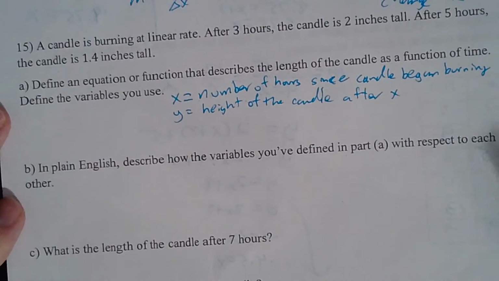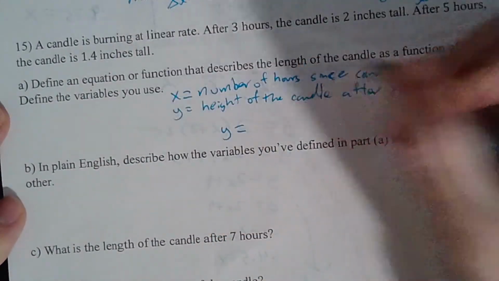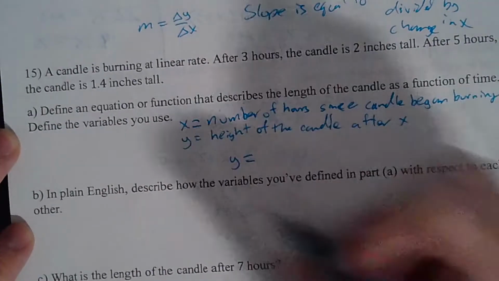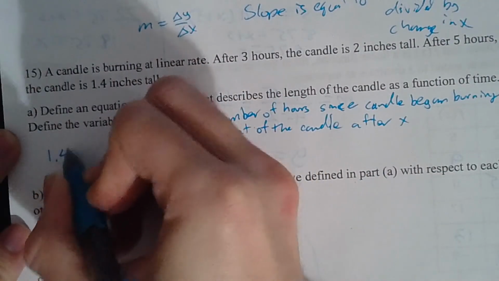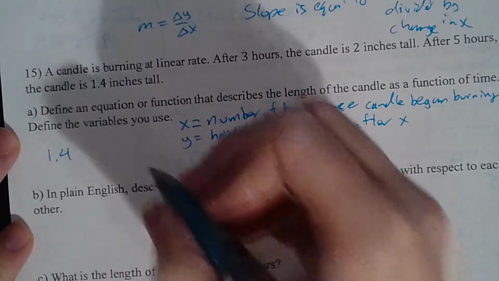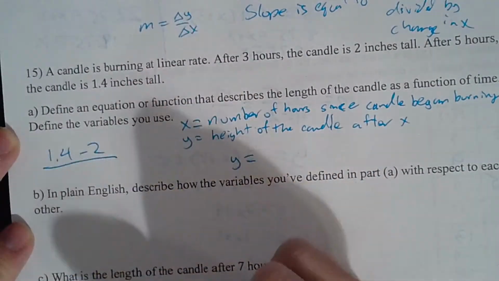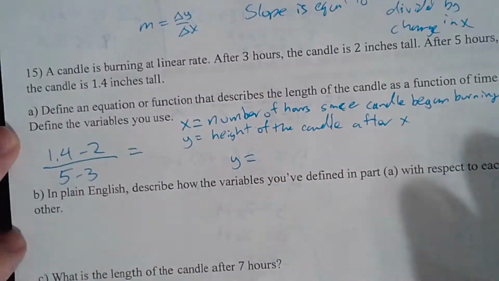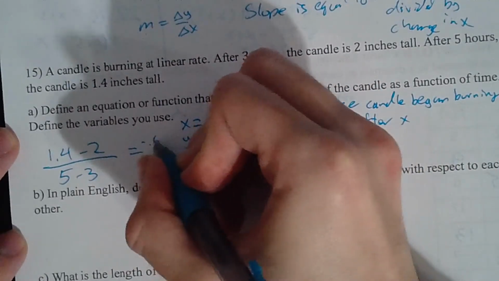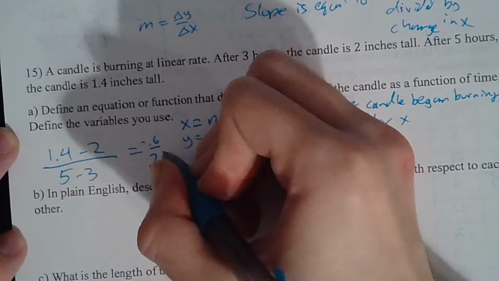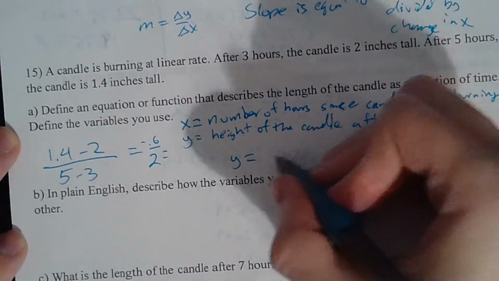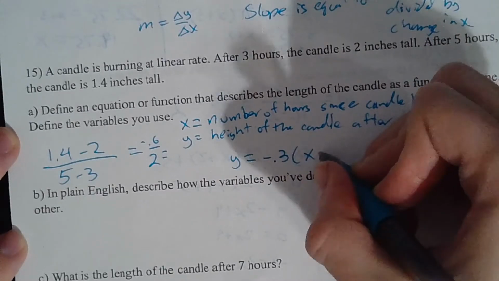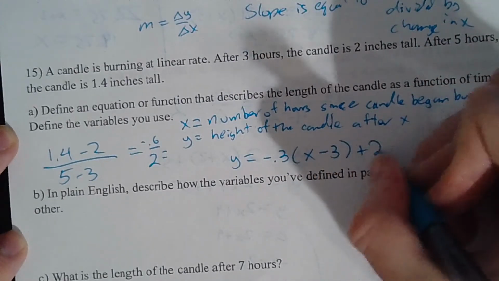Now I need to create a function for it. So y equals, and we got to figure out our slope. So our slope here is going to be, well, y2, 1.4, minus y1, that's 2, divided by x2, that's 5, minus x1, that's 3. Just type this into your calculator. You get negative 0.6 over 2, which is negative 0.3. And then x minus x1 plus y1.